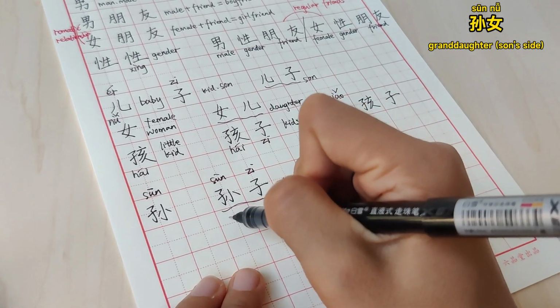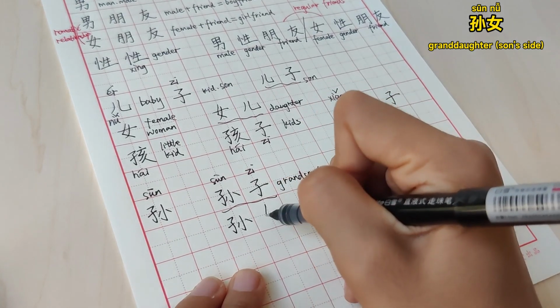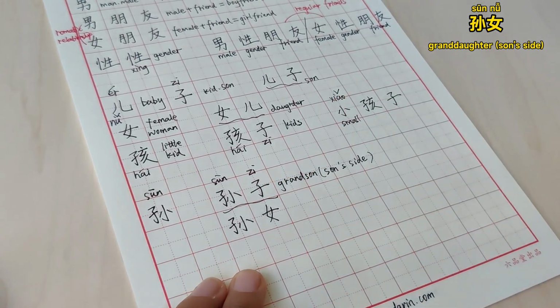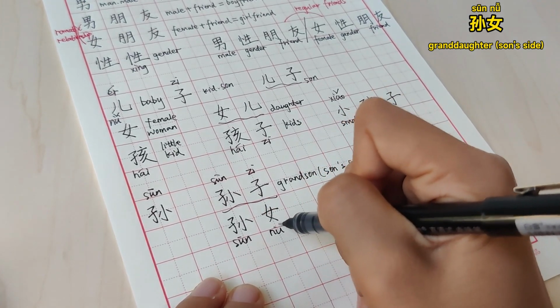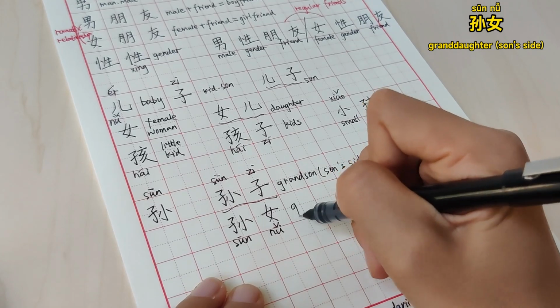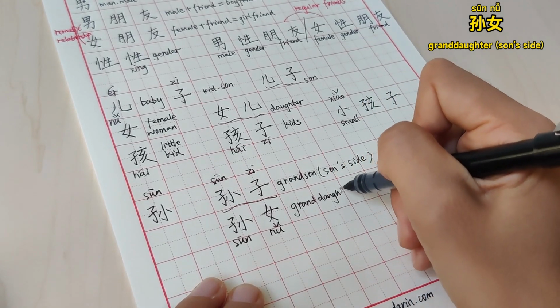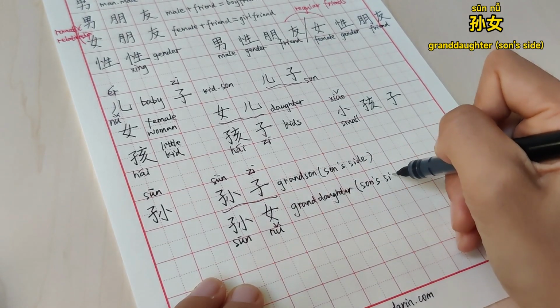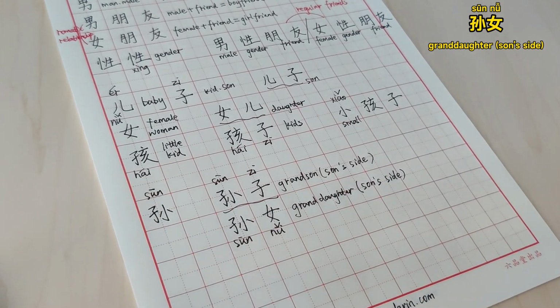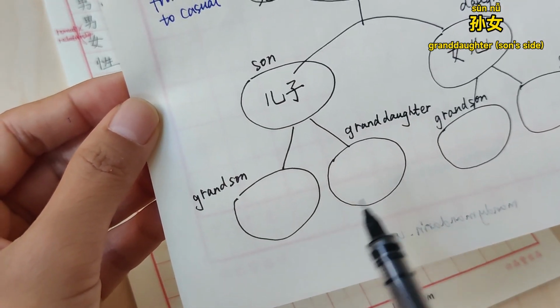Let's write it here. 孙女. That would be the granddaughter from the son's side. Okay, so now let's take the words 孙子, 孙女 and fill it in the family tree.